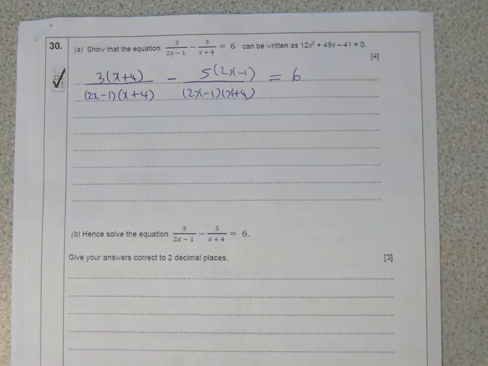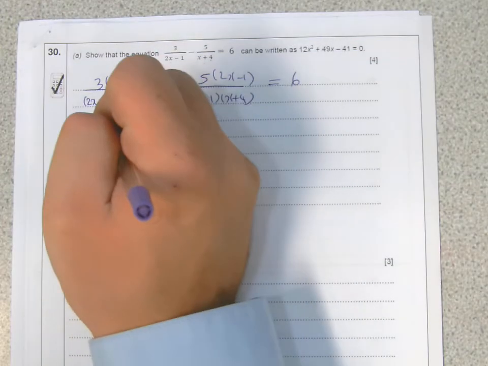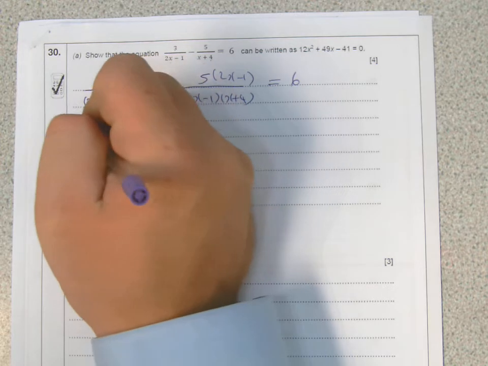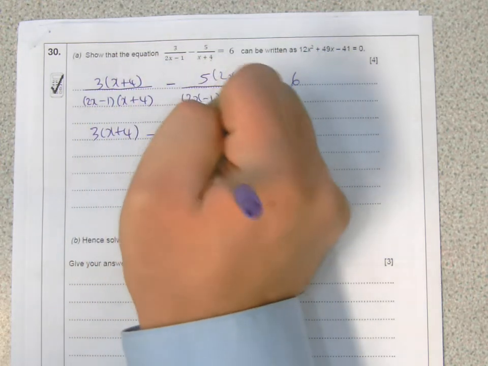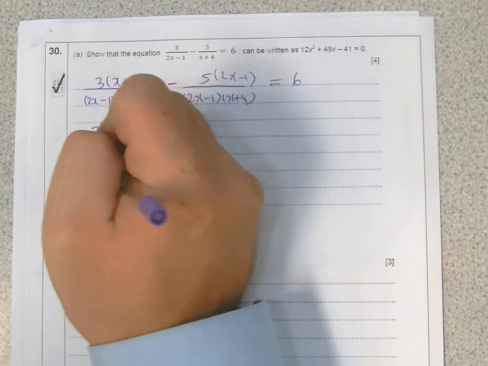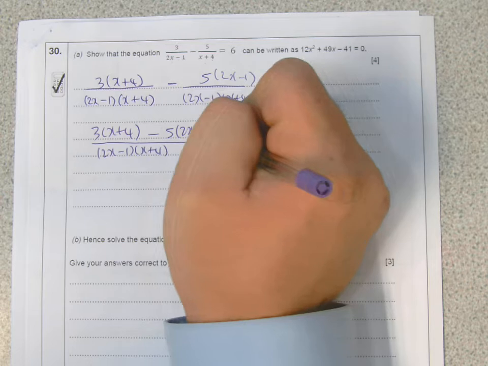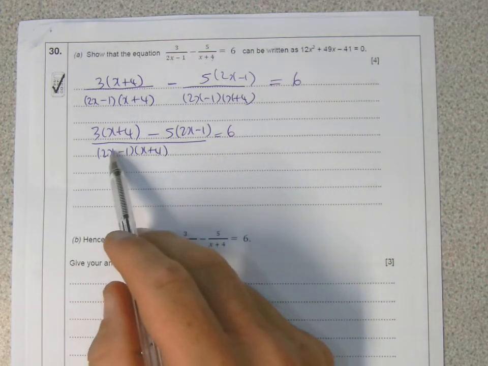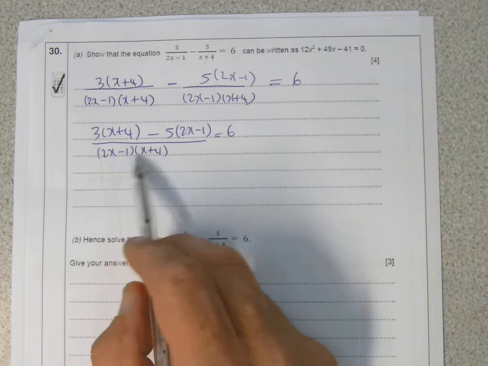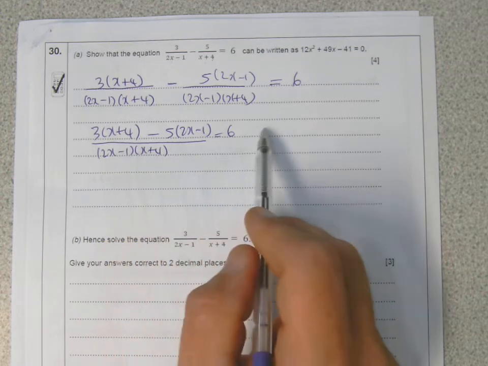Now this can be a single fraction. So you're going to have 3x plus 4 minus 5, 2x minus 1, all over this here, which would equal 6. And what I would do then is take this double bracket up to the other side, and because you're dividing by it, take it up and multiply.